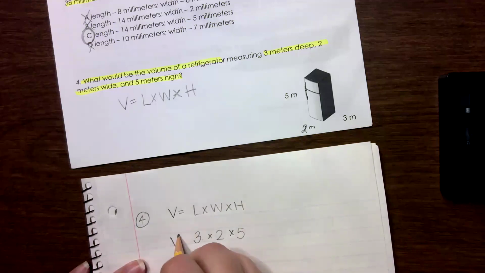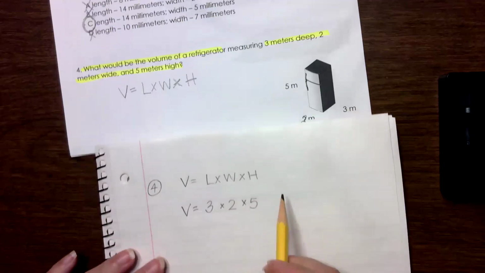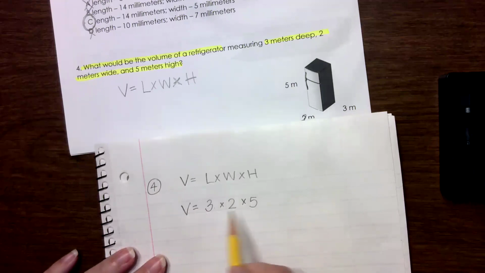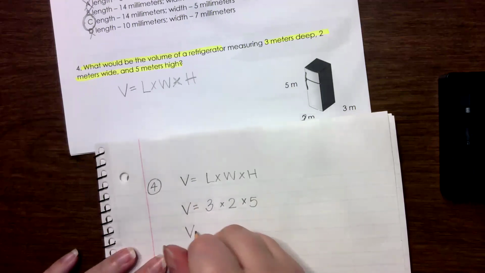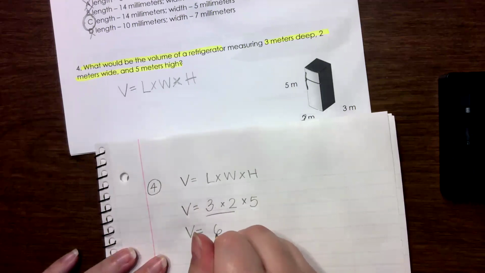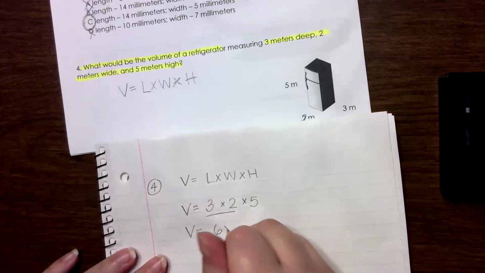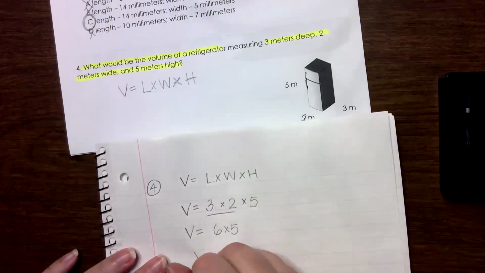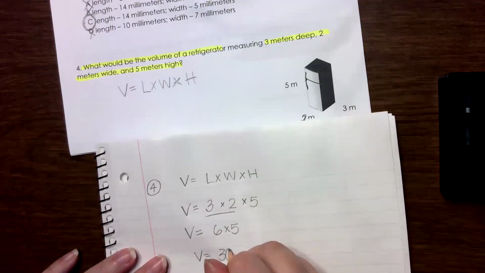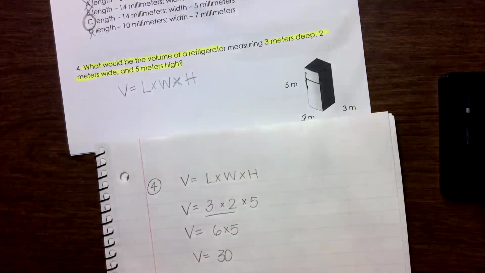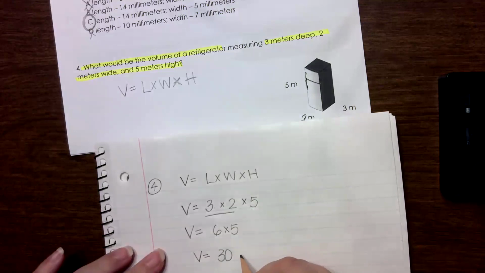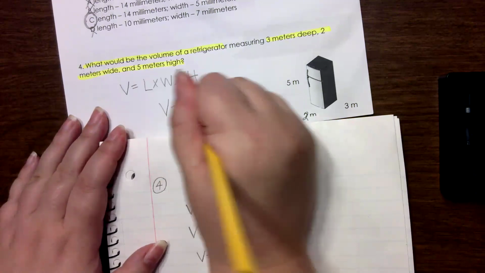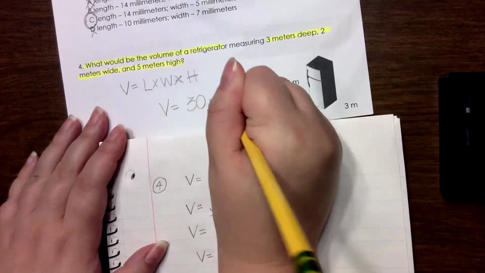All right, so volume equals 3 times 2 times 5. So I need to multiply 2 of my numbers together. So I'm going to say volume equals 6, because 3 times 2 is 6, times 5. So volume equals 30. But I have to label it correctly. How do I label it? I label it in meters cubed. So my answer is volume equals 30 meters cubed. And that was number 4.